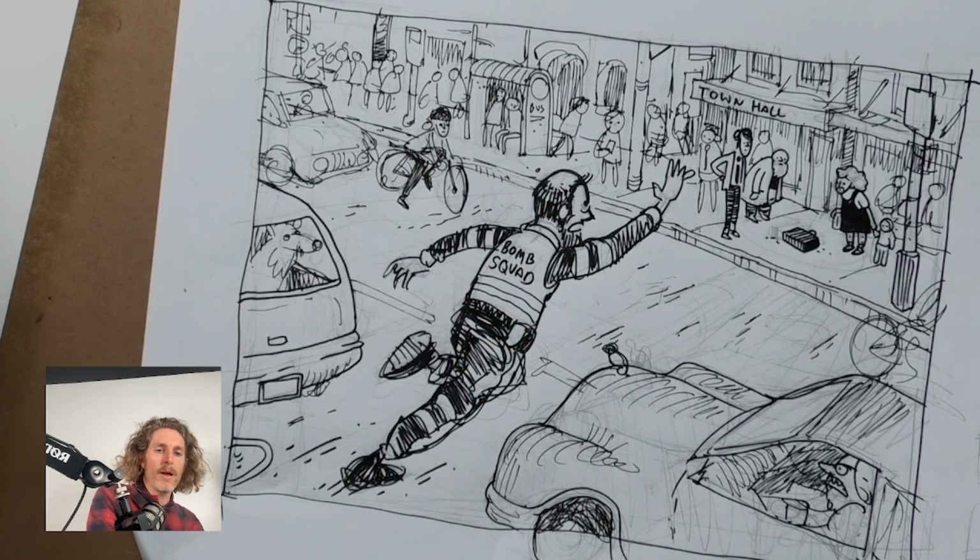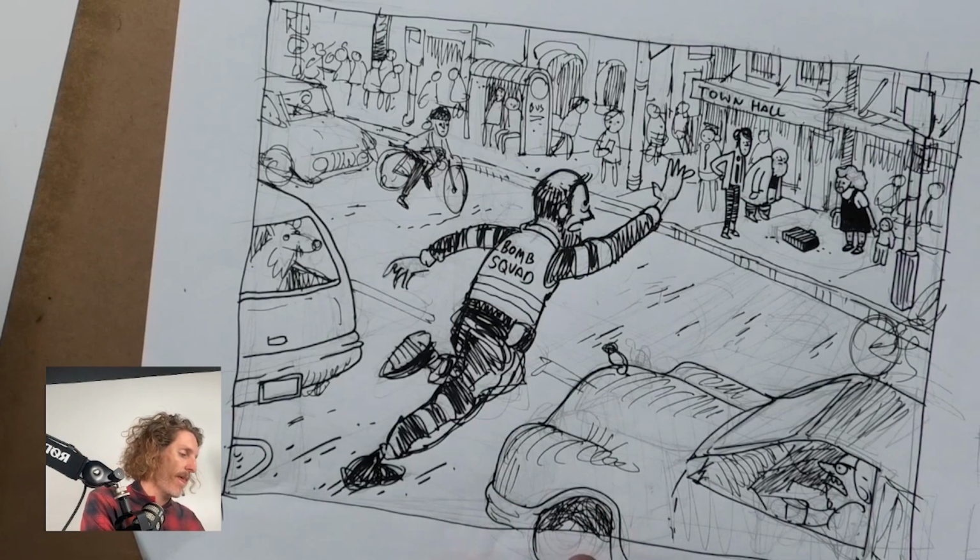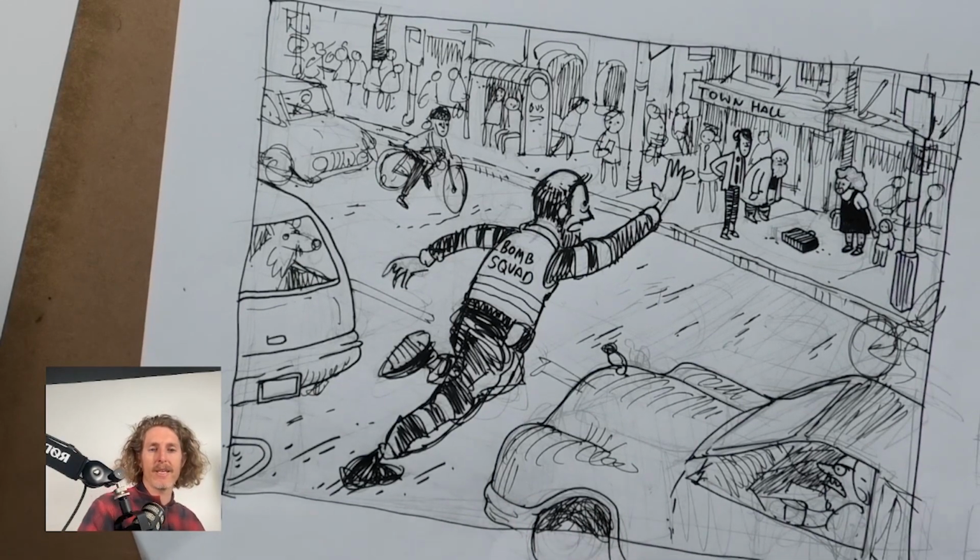But there's a few things I think are working here. I think the place is already familiar to me, which is good, because I just drew it from my head. But with further research, wow, you could get some real place specificity here. What I like is the big city vibe going on here.